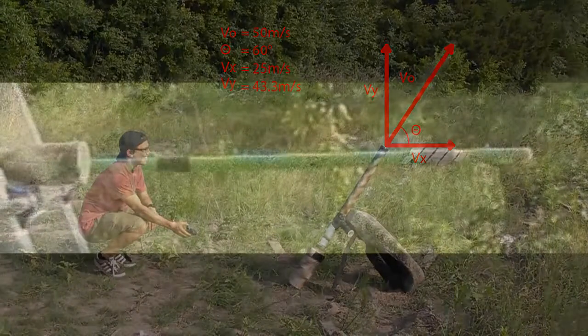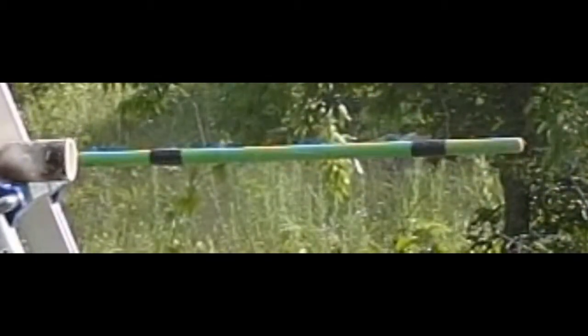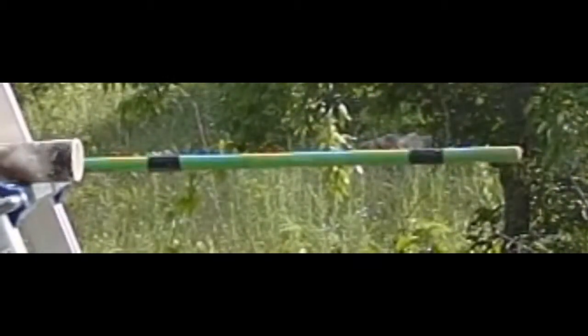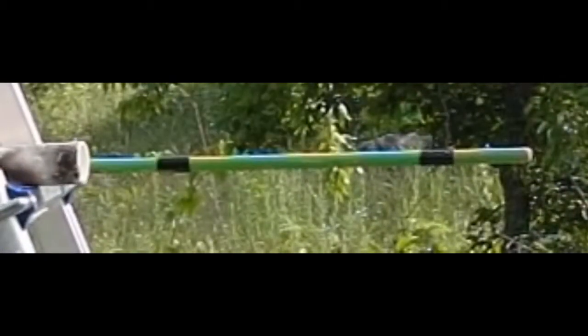We marked off 2 points on a broomstick 40 centimeters apart and measured the time required for the potato to pass through the points. Pretty quick, huh? Let's watch that again a little slower. I won't bore you by counting frames, but the velocity of the gun is approximately 50 meters per second.